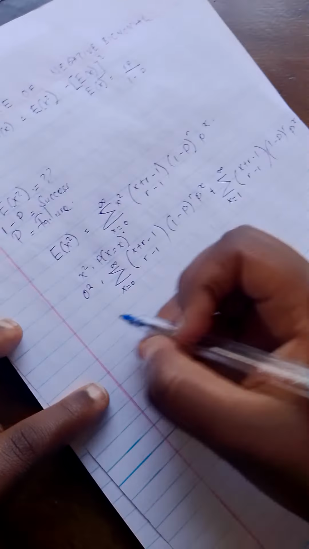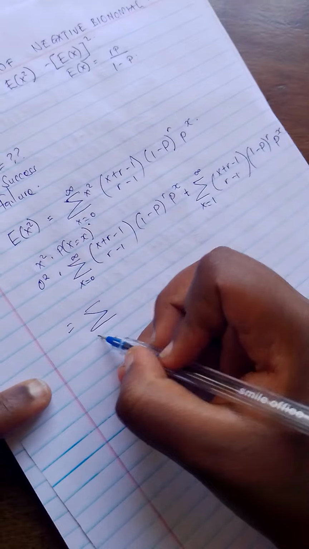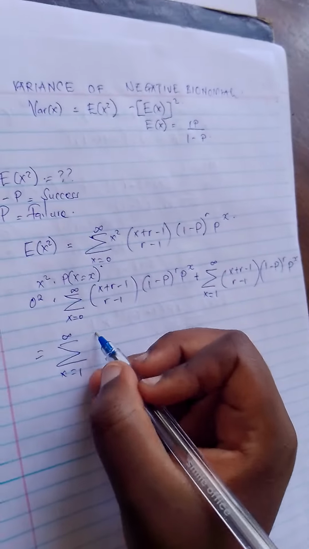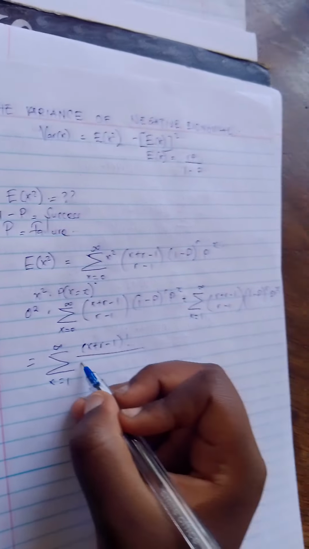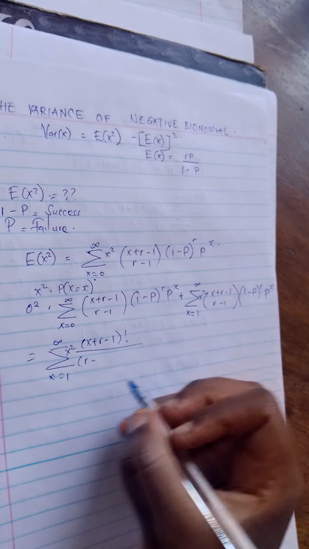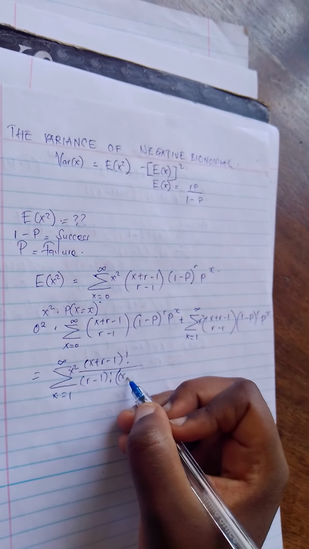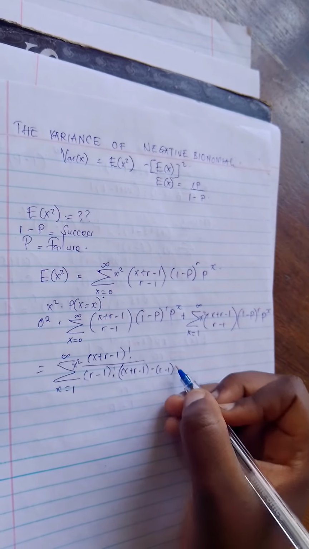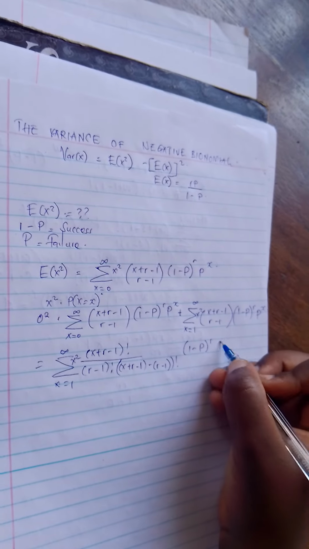So we have this, we know this is binomial. We shall have x equal to 1. We expand this combination, (x + r - 1)! over (r - 1)! then (x + r - 1 - (r - 1))!, times (1 - p)^r, p^x.